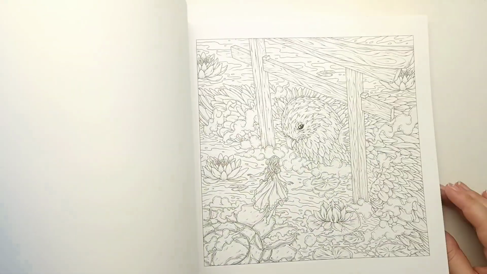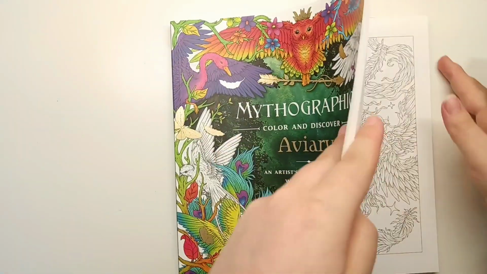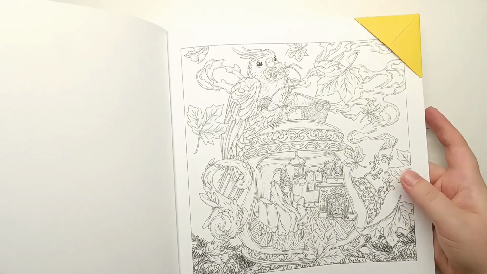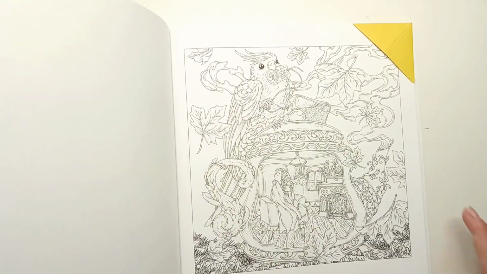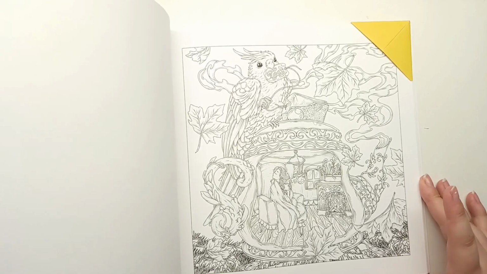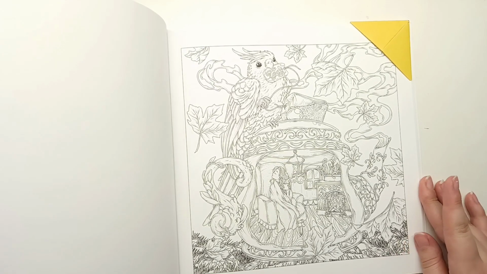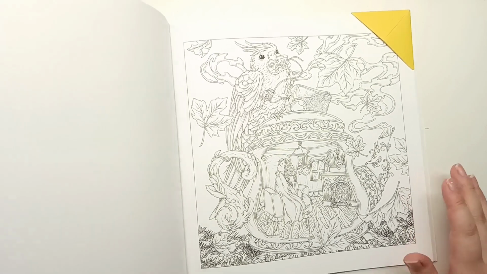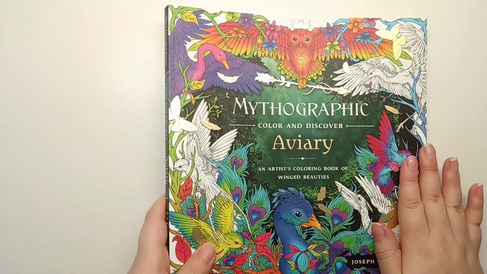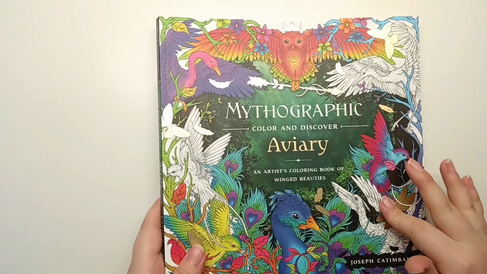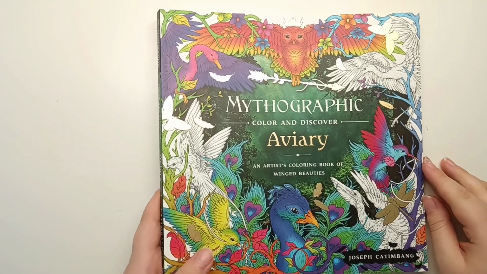Okay, I think for the moment it's those two pages, and I'm definitely leaning towards doing this teapot house with all these sort of orange, yellows, reds, gold tones. I think it's going to look amazing, so I'm excited to have this one on my list for October. It's Mythographic Aviary by Joseph Kattenbang.